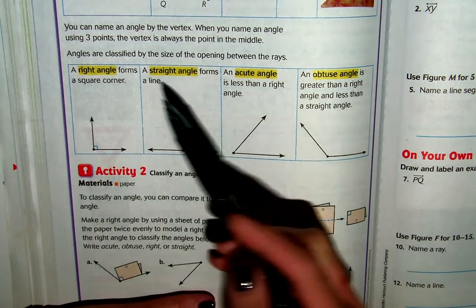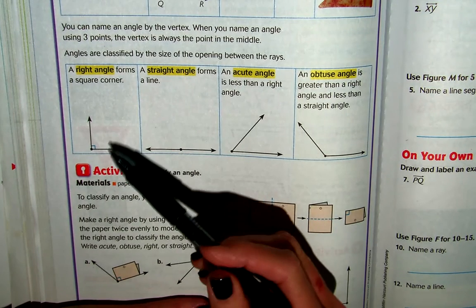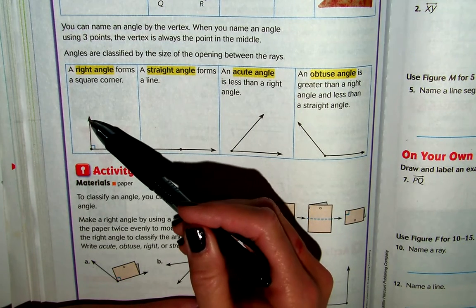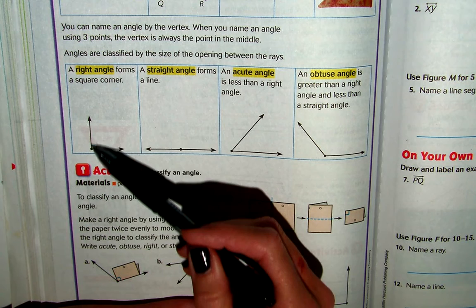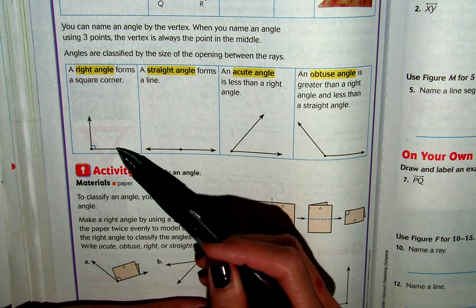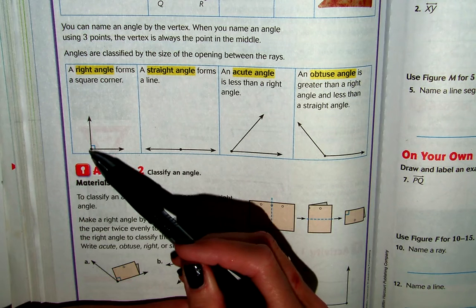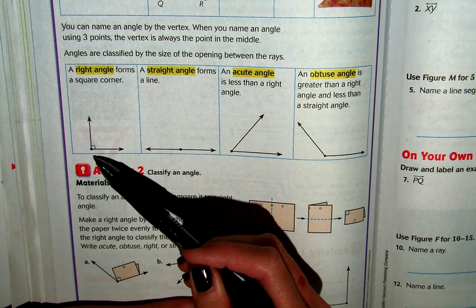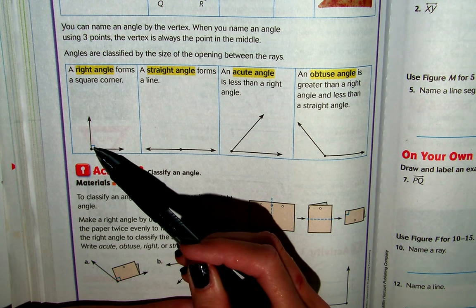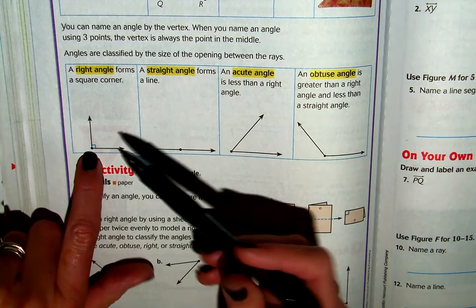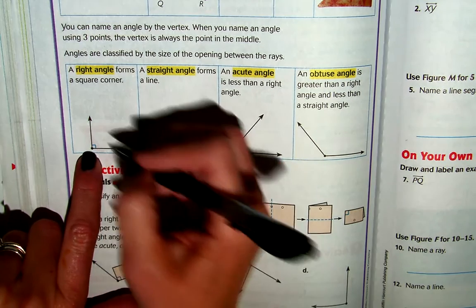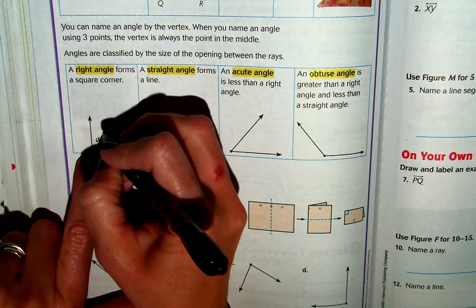A right angle forms a square corner. So it is a straight line going vertically and a straight line going horizontally. And the endpoint, the vertex where they meet, has to be perfectly straight, and it makes a right angle. And I will go ahead and tell you that this measures 90 degrees, okay?